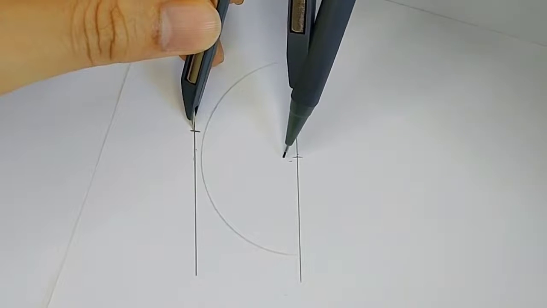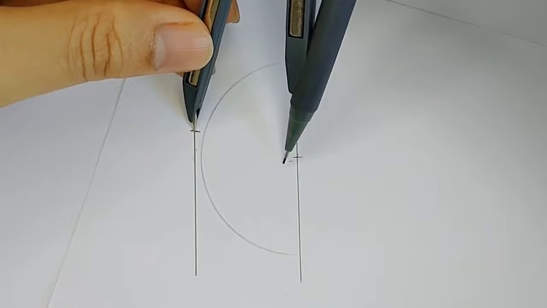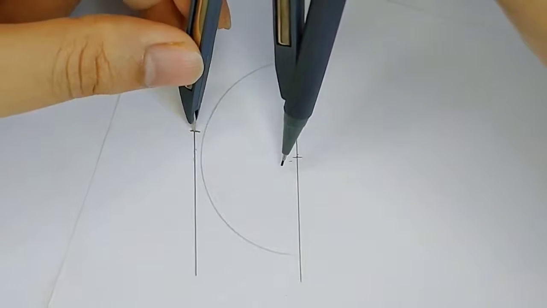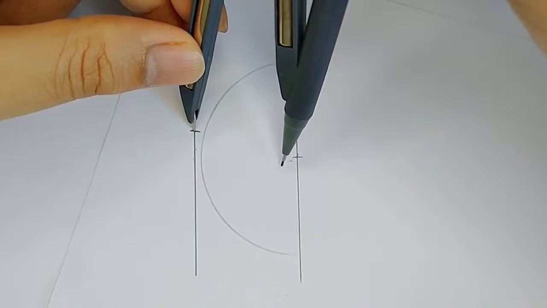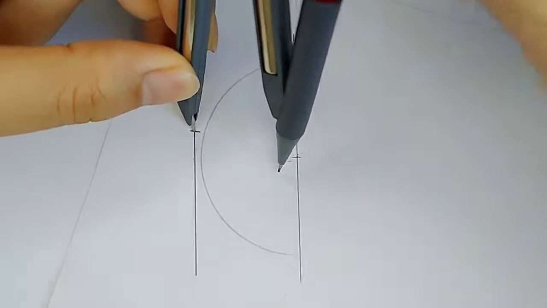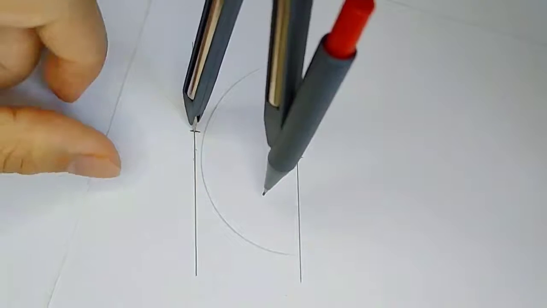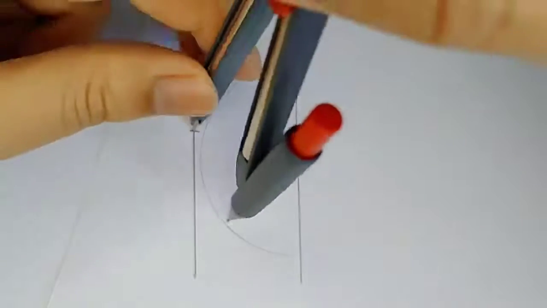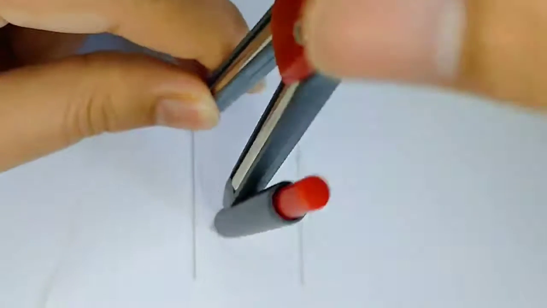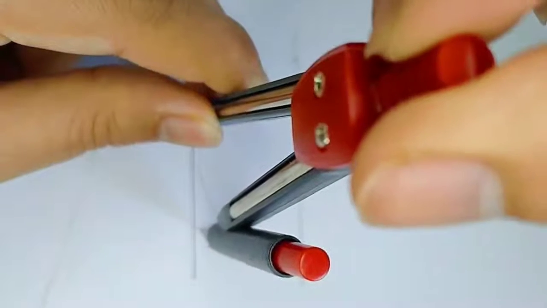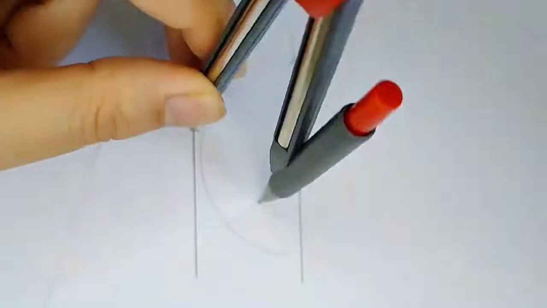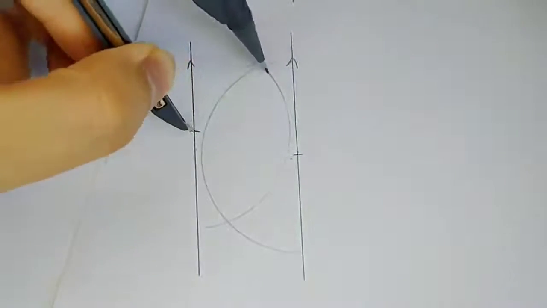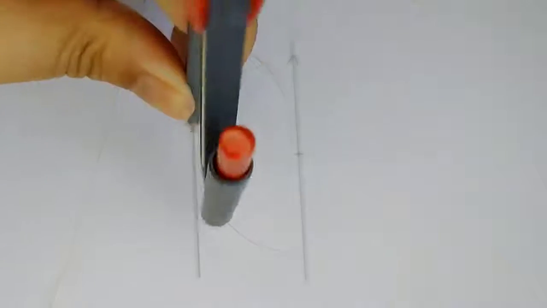And then we go back to the center, okay. Place the needle there, and we construct a semicircle. Okay, like that.